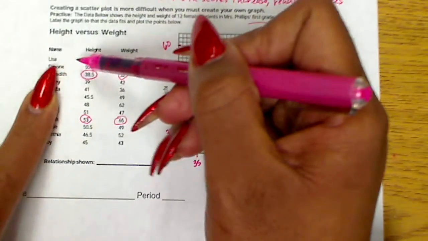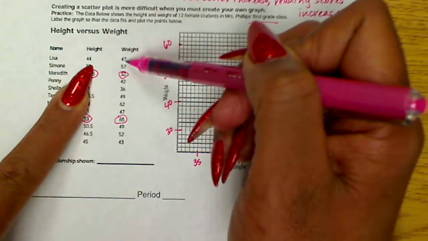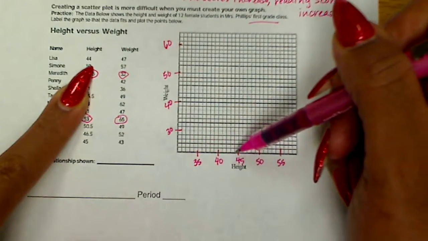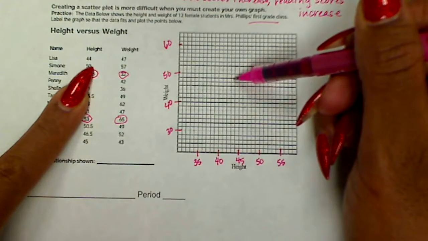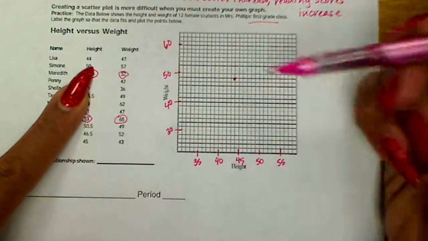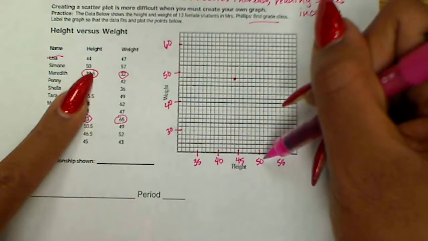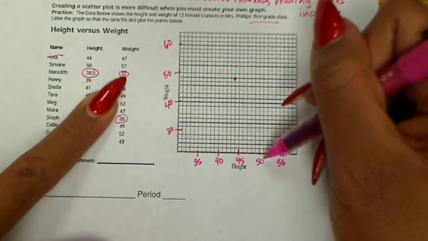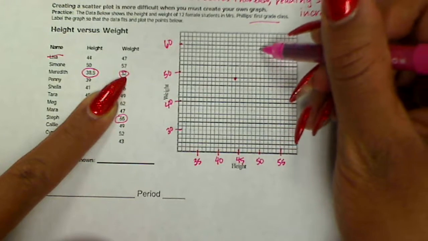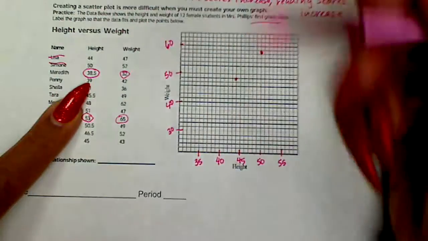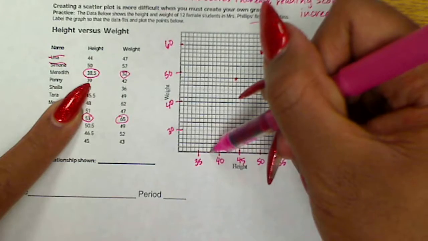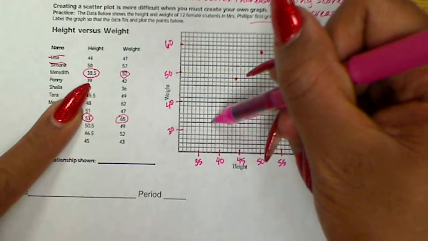So let's look at Lisa. Her height is 44 and her weight is 47. So I go to 44 for height and a little before 50 on the weight and make a data point. For Simone, my height is 50 and my weight is 57. So I go to a little before 60, make a data point. With Meredith, my height is 38.5, my weight is 32.